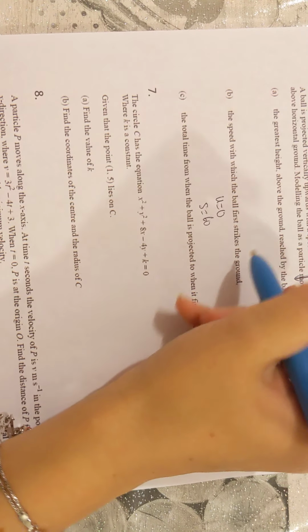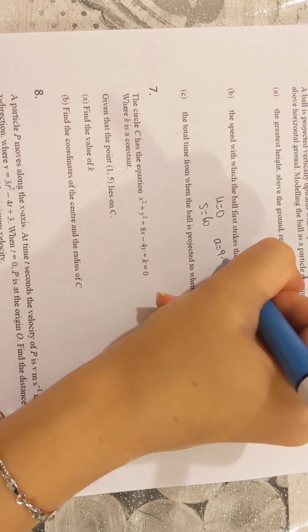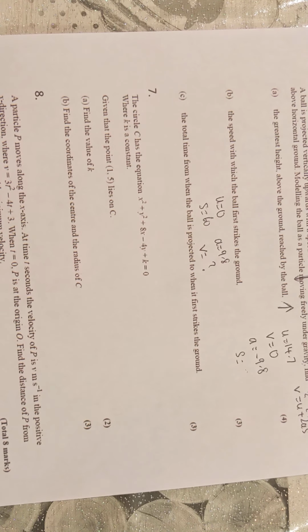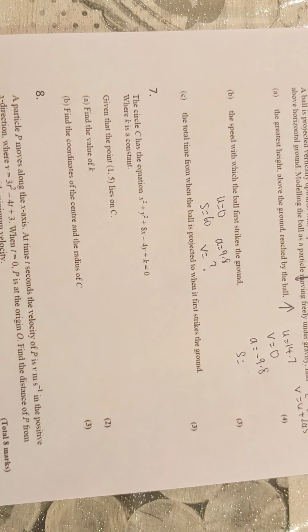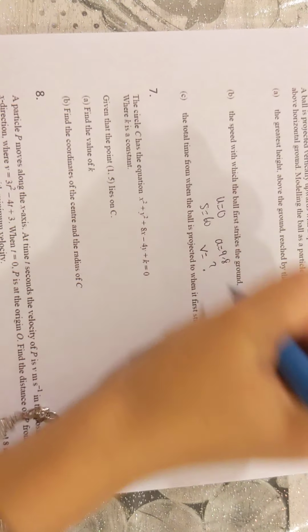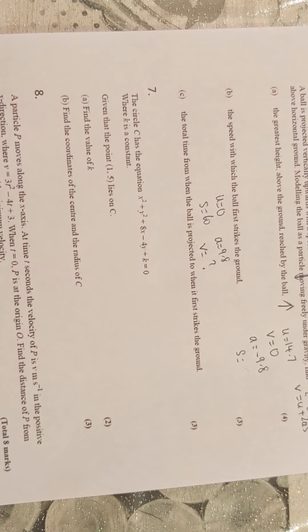Again, A is going to be 9.8, and then you're trying to work out V. So it's going to be exactly the same formula as that one. And then just remember to square root your answer as well, okay? Because you're going to get V squared, so just make sure you square root it there.